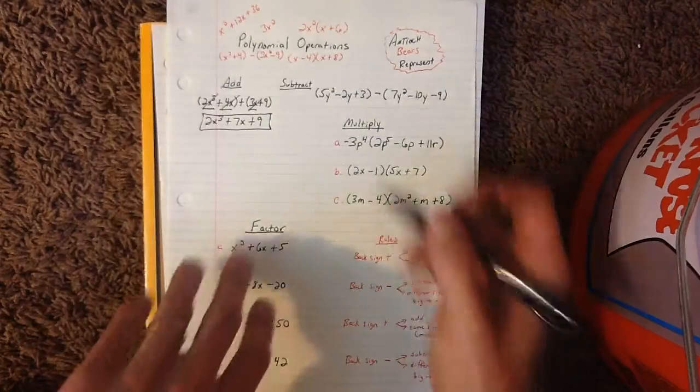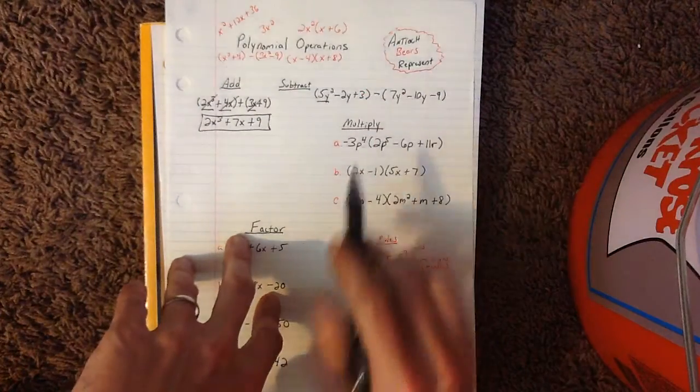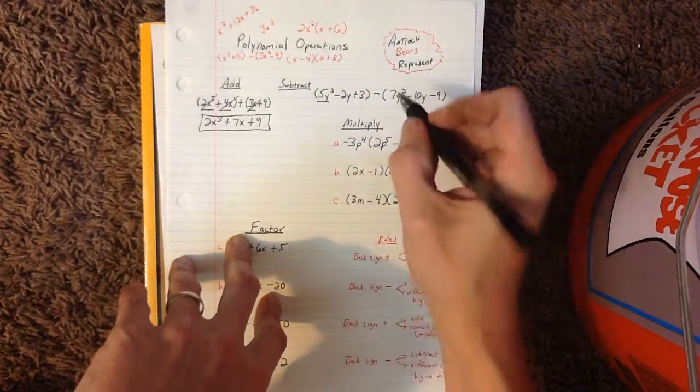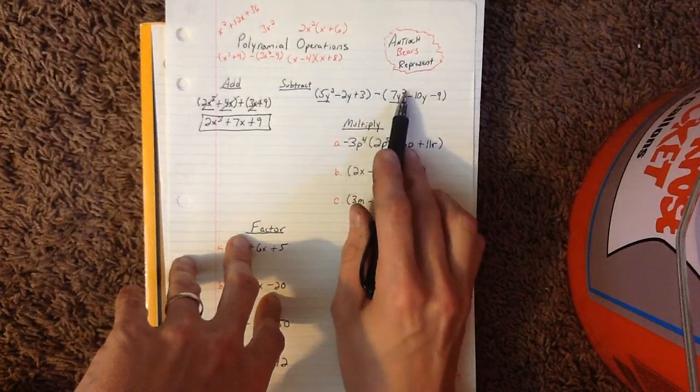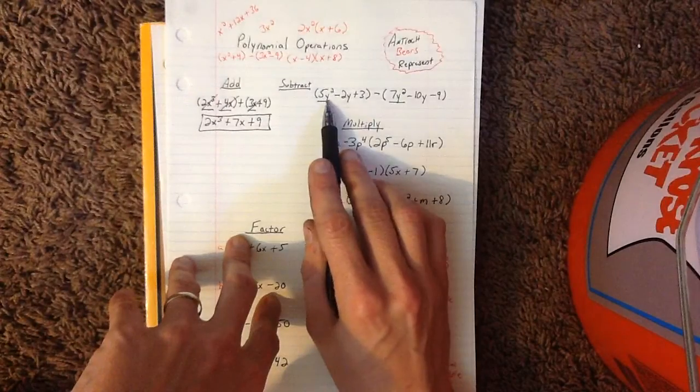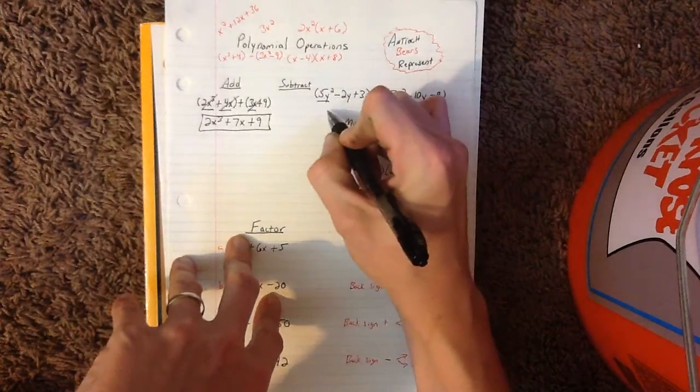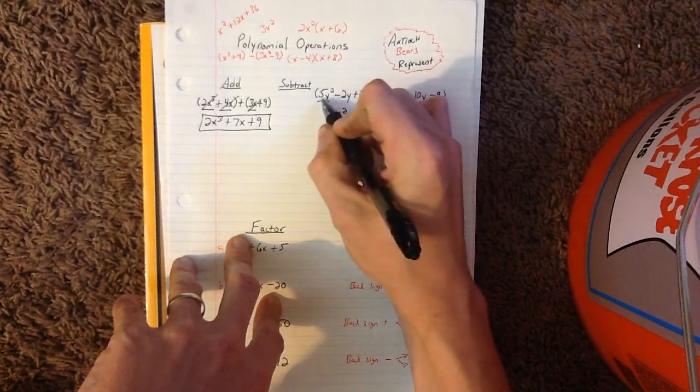The first term is 5y to the second power. Its like term is 7y to the second power. In order to be a like term, it has to be the same variable raised to the same exponent. 5y to the second minus 7y to the second gives me a negative 2y to the second power.